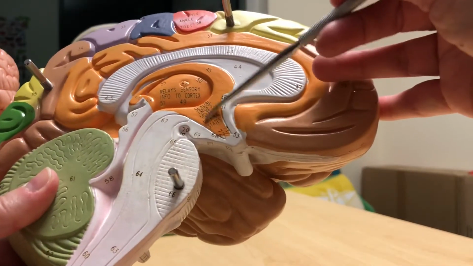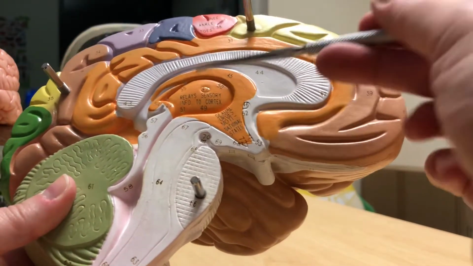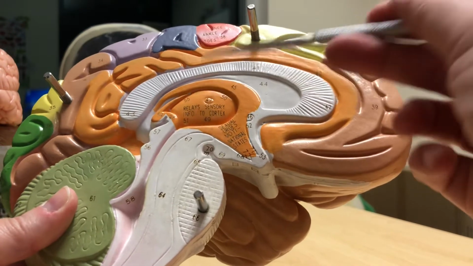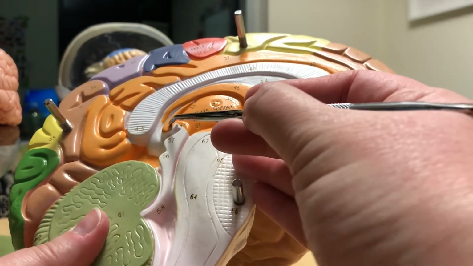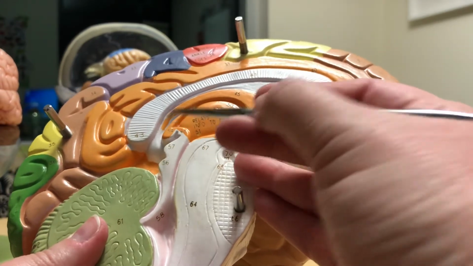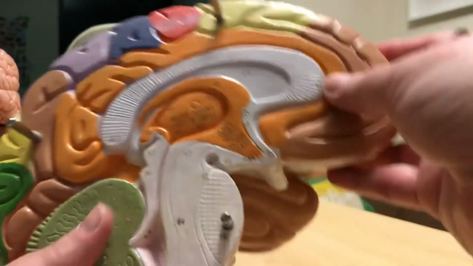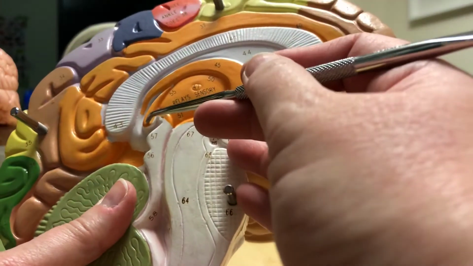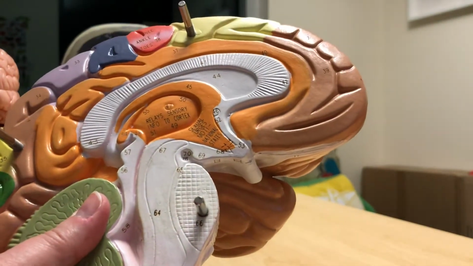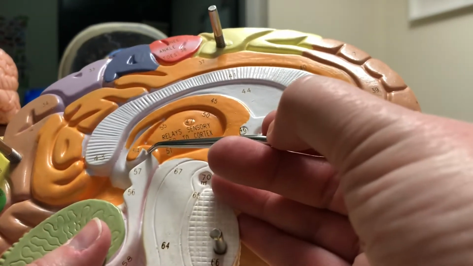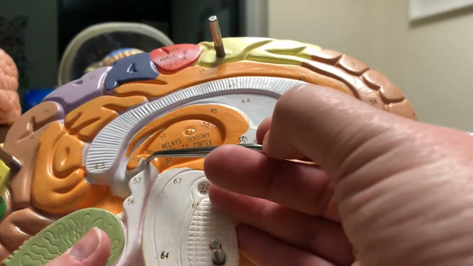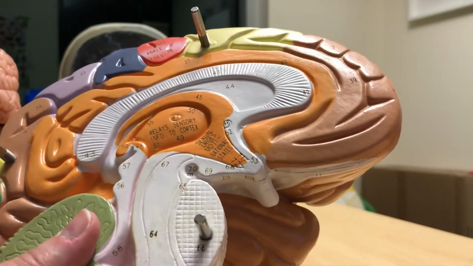Here, hypothalamus. Here, thalamus. Here, pineal gland. Going to look very different from one model to the next, even from one illustration to the next. Pineal gland. Okay. Right here, posterior commissure.